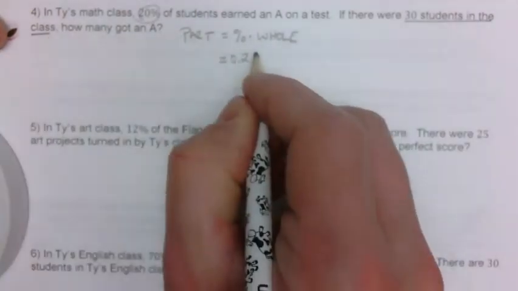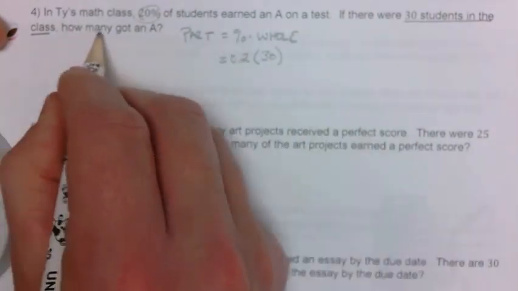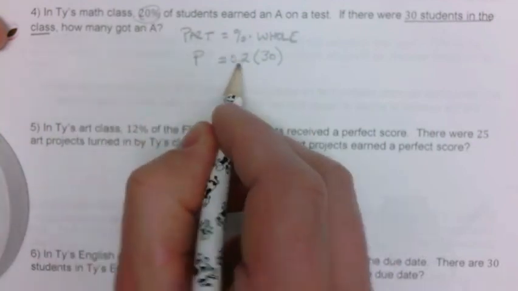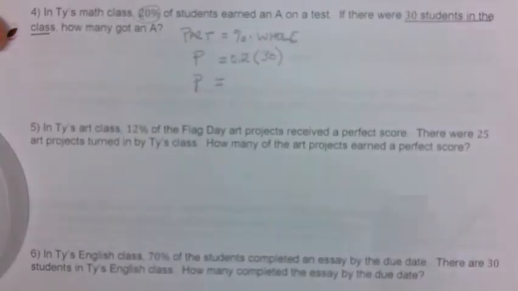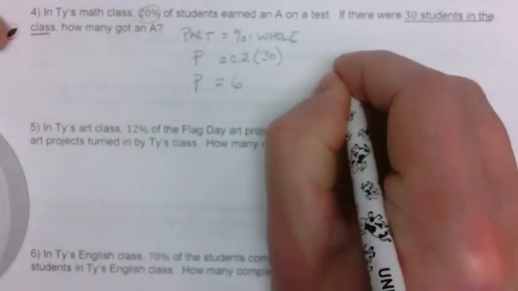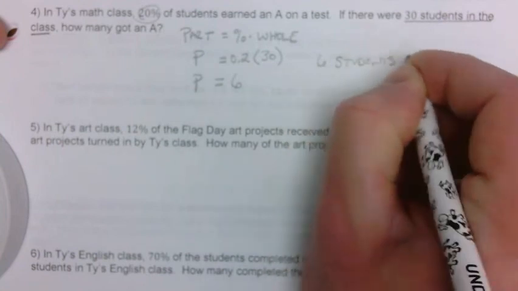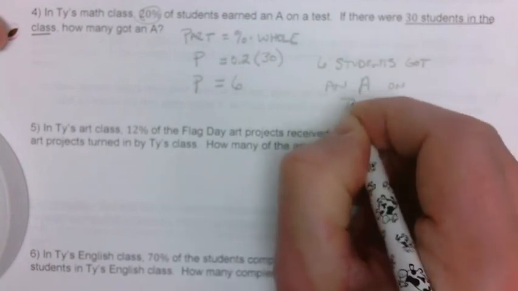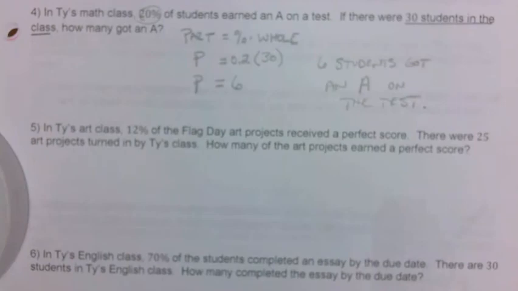And then they said that there were 30 students in the class. That's the whole class. So we'll put in 30 for the whole. We want to know how many got an A. Well, only part got an A, 20% of them. We're going to have to do this multiplication to figure out the part that got an A. If you do 2 tenths times 30, that gives you an answer of 6. So we can say that 6 students got an A on the test.